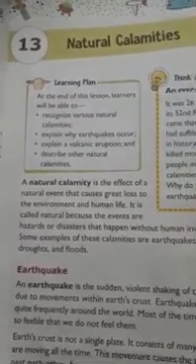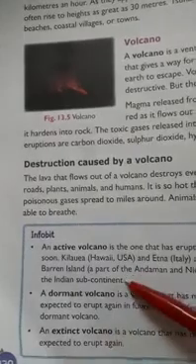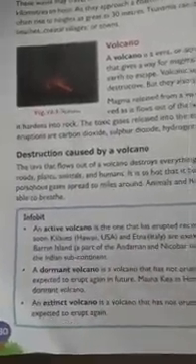This is lesson number 13, Natural Calamities. In the previous videos, we have studied in this lesson some natural disasters like earthquake, their causes, and some preventive measures. Then we have also seen tidal waves and volcanoes, and the three types of volcanoes with examples: active volcano, dormant volcano, and extinct volcano we have studied in detail. In today's video we will continue this lesson, natural calamities, with floods and droughts.